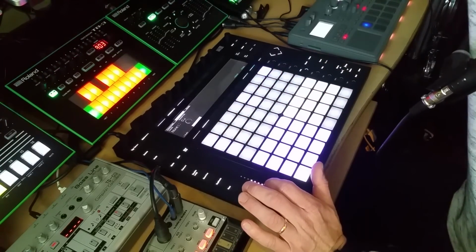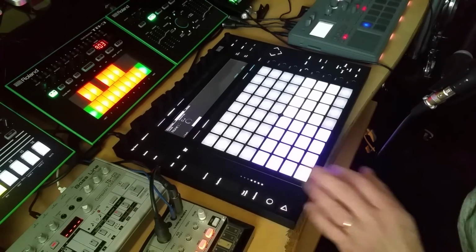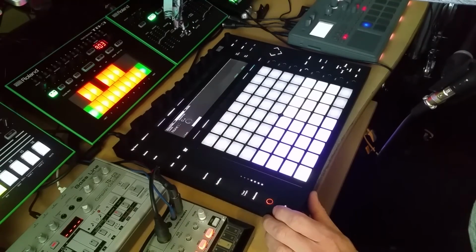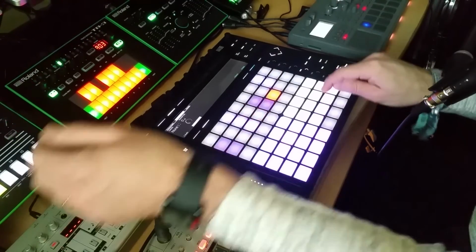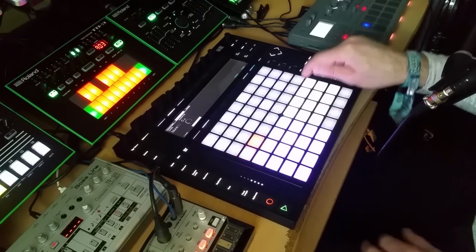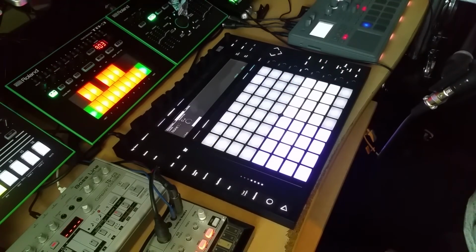Okay, and I just realised I've completely stuffed that up. Right, let's try it again. We'll go again. I don't know why I've randomly got a kick drum playing in there. Some weird MIDI thing.